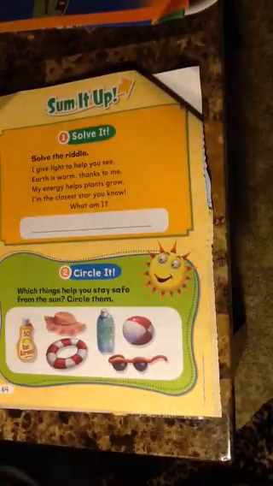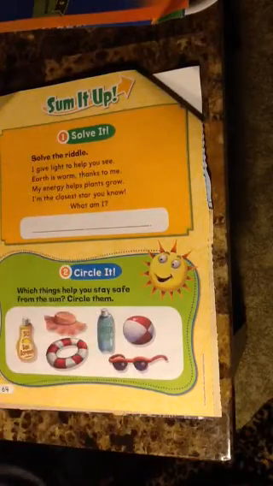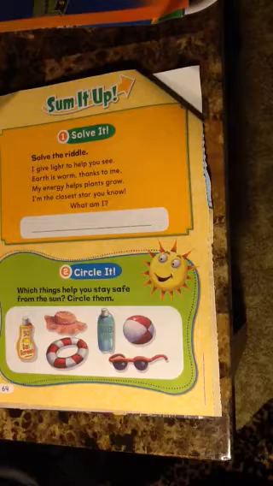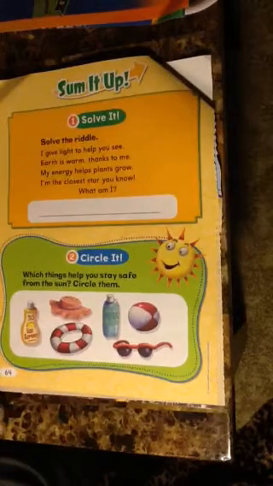Sum it up. Solve it. Solve the riddle. I give light to help you see. Earth is warm thanks to me.